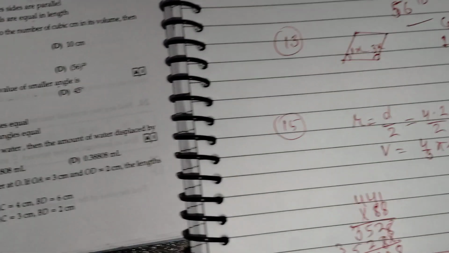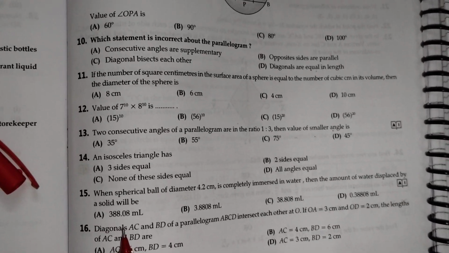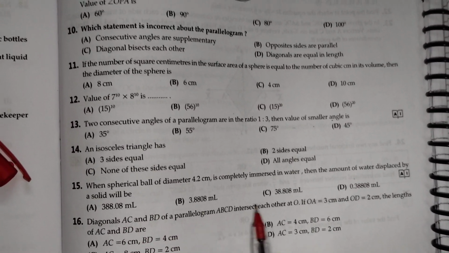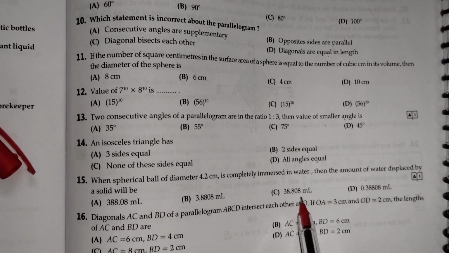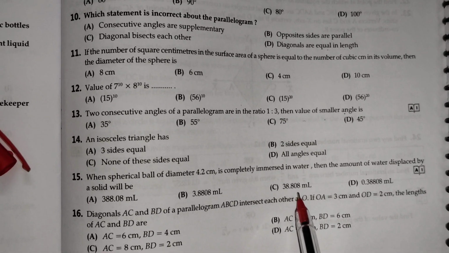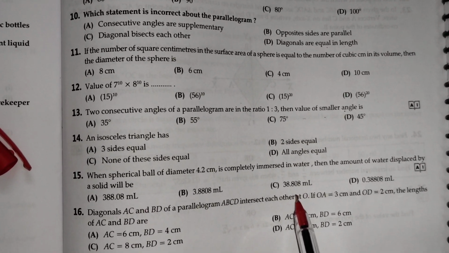This is the answer. It is given as 38 point, and centimeter cube can also be written as milliliter. So C option is correct.